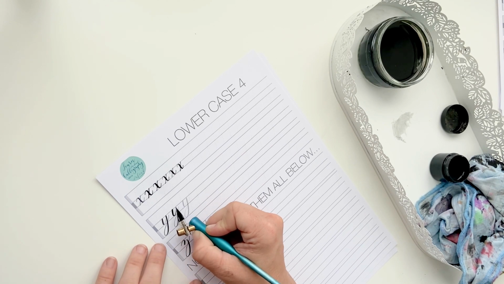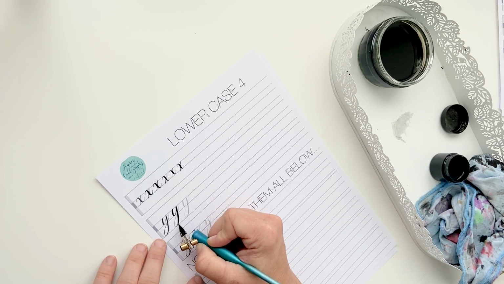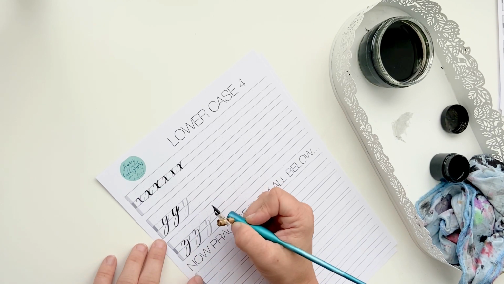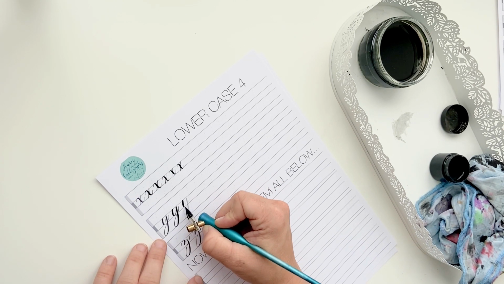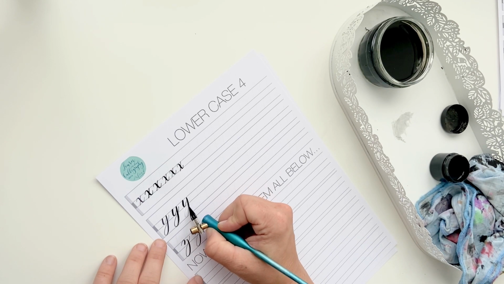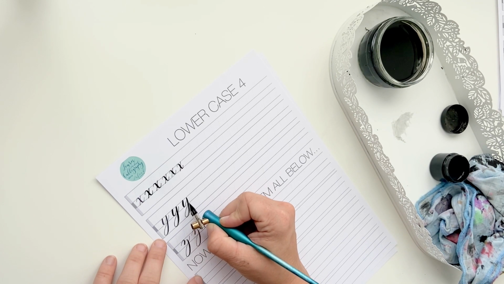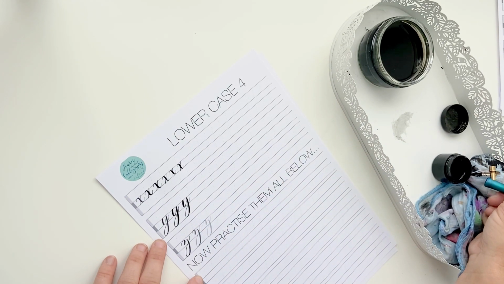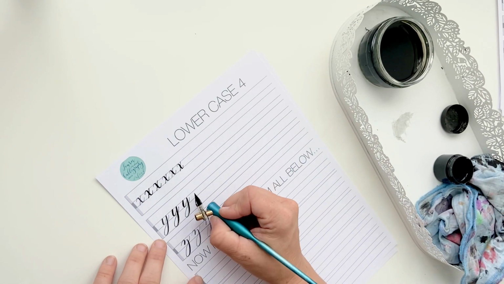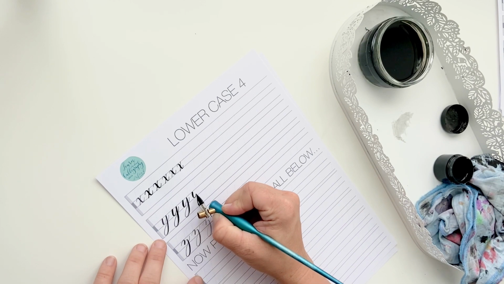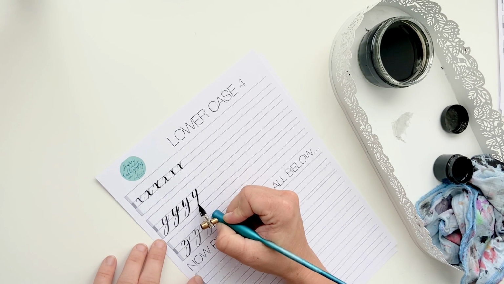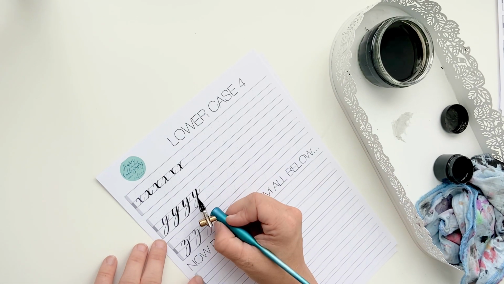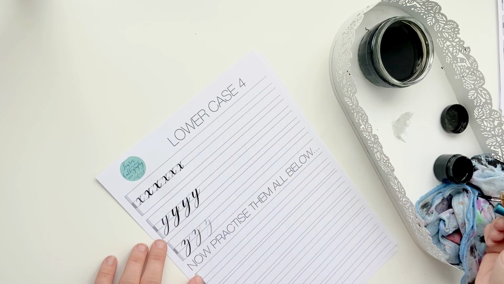Yeah, so the Y is an underturn followed by a descending stem loop. So that one's pretty straightforward, as long as we remember to come halfway up the X height to connect to the second stroke. There we go. And bring it out, remembering to lift before we go over that thick line.